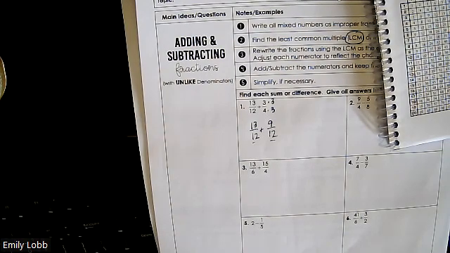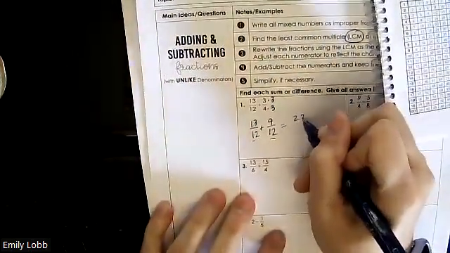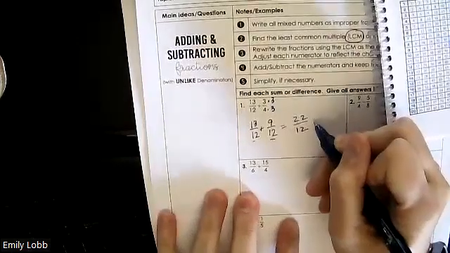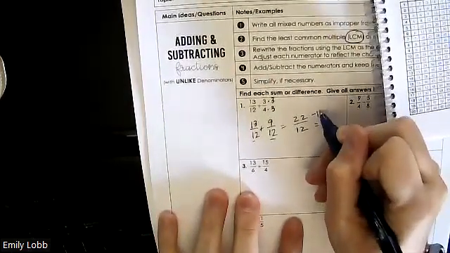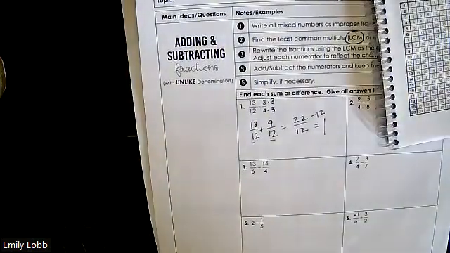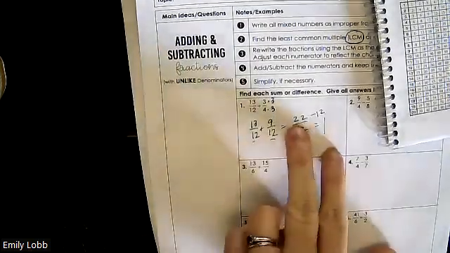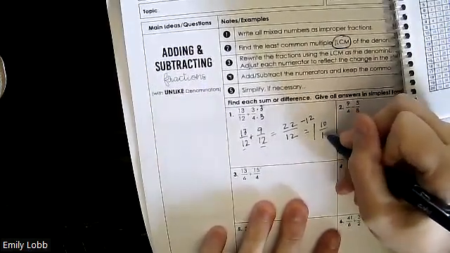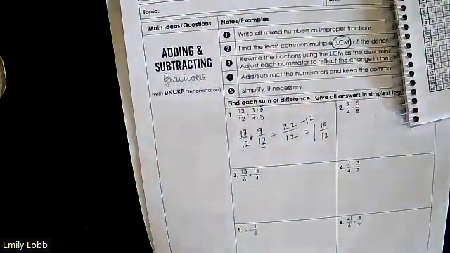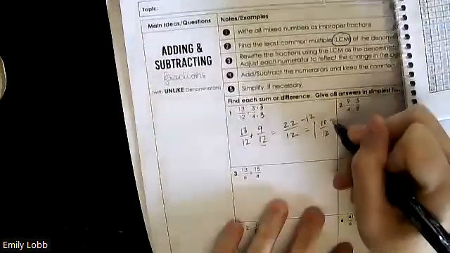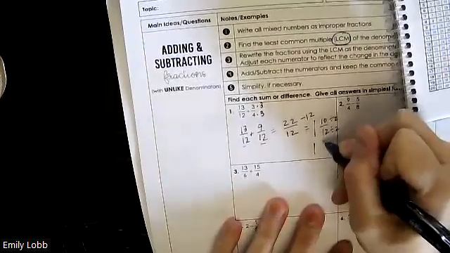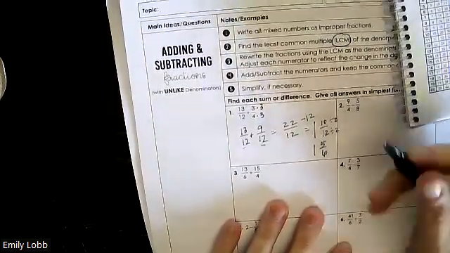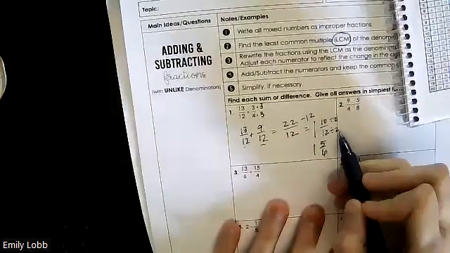All right. So you got what here? 22 out of 12. How many groups of 12 can come out? One whole group? So 22 minus 12 is what? 10. I can simplify this. What can I divide them both by? 2. So 1 and 5/6. Right? 10 divided by 2 is 5. 12 divided by 2 is 6.